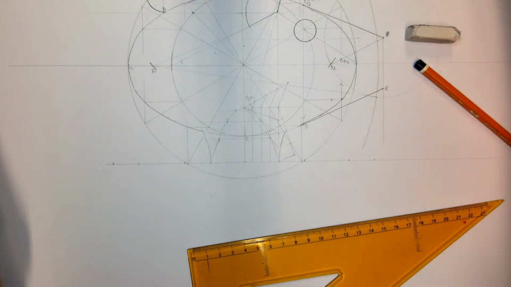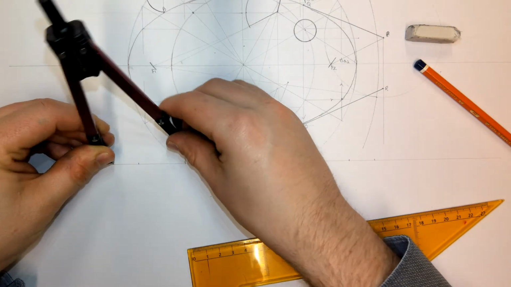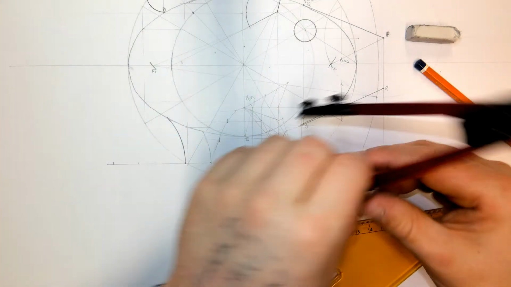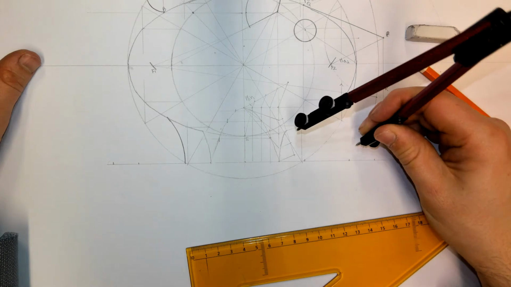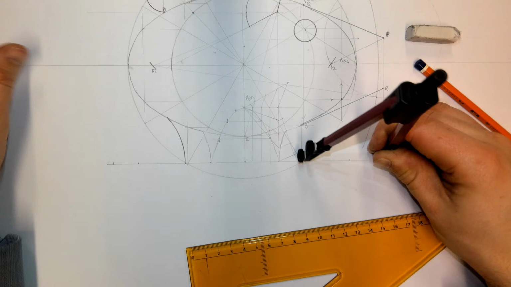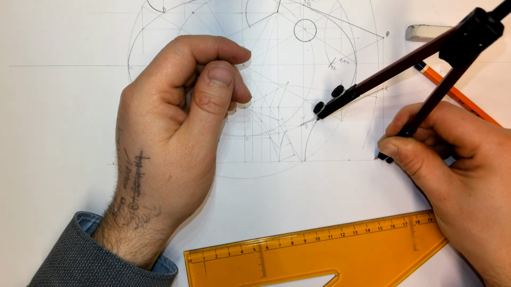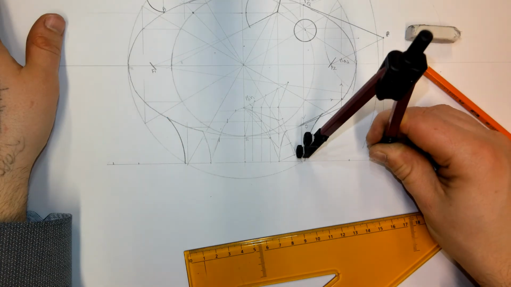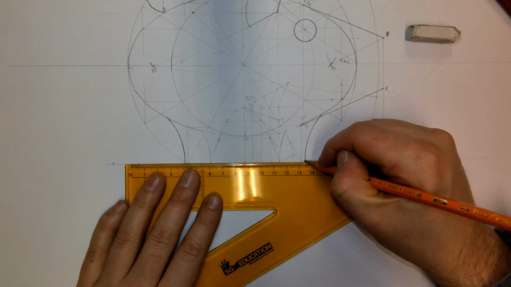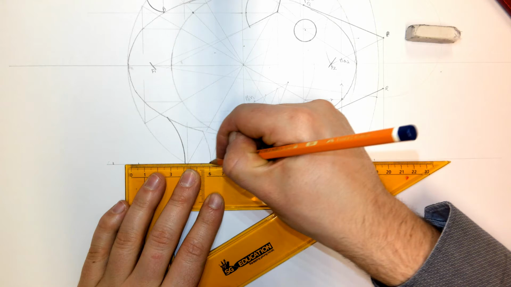So I'll do that again. It's there. Okay, same over here now. And then I'll heavy in most of the detail there, and then just the parabola.